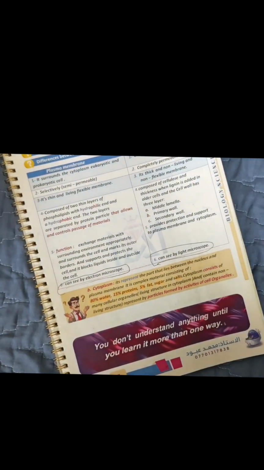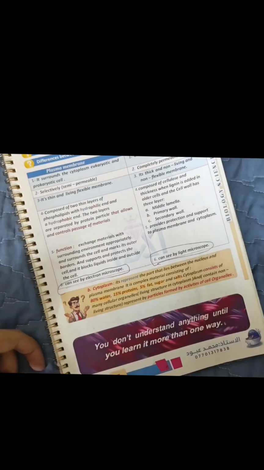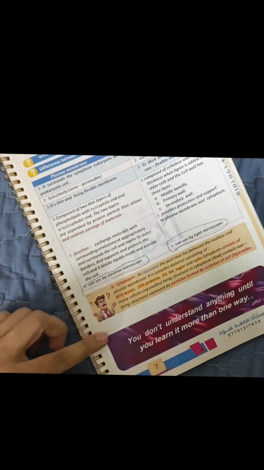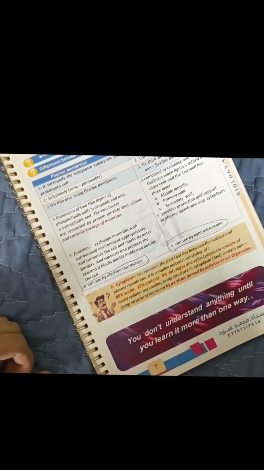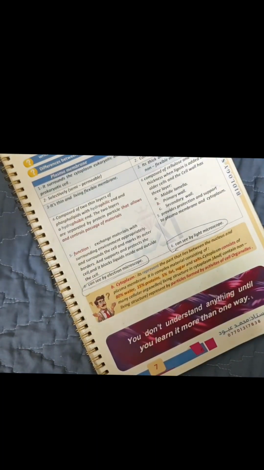Now, this is the definition of cytoplasm. Let's see what it says. Cytoplasm represents the part that lies between the nucleus and plasma membrane. It is a complex material consisting of 80% water, 15% proteins, 5% fat, sugar, and salts.